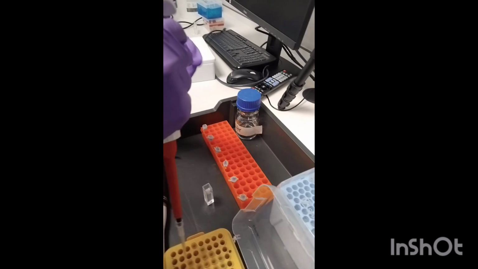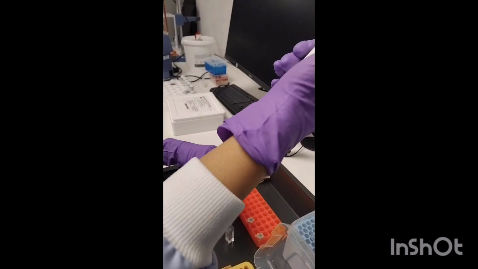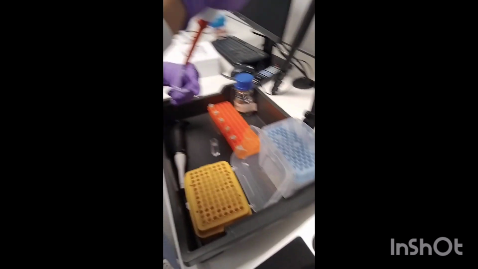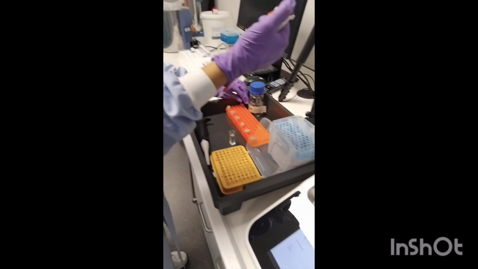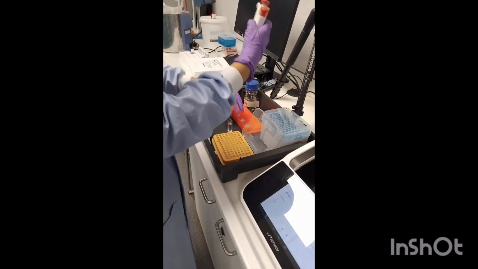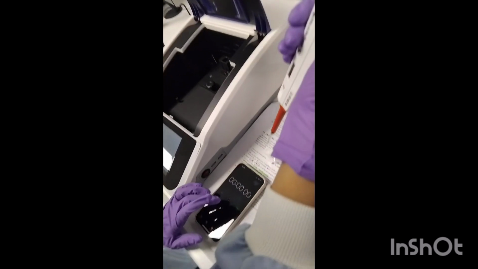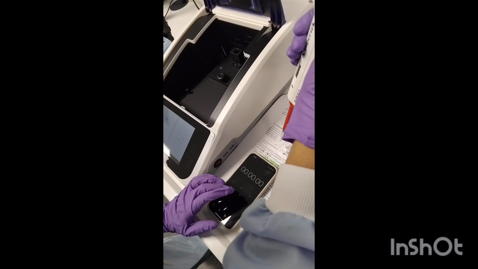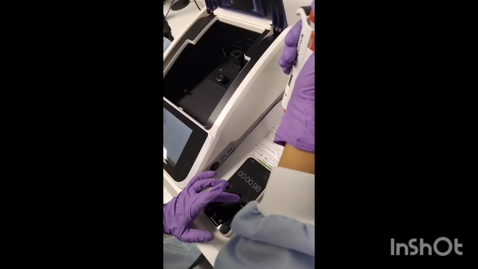So you grab this, open it, that's your enzyme, add 25, and as soon as you add 25 you need to press the timer. Let me put it here. As soon as you add the 25, press your timer, and mix with your pipette.